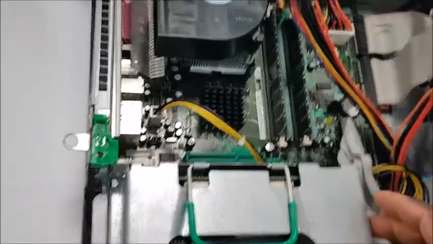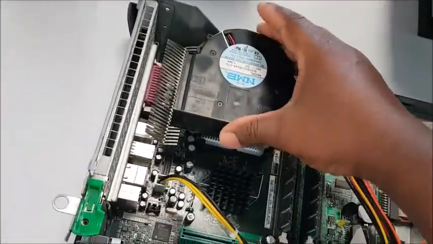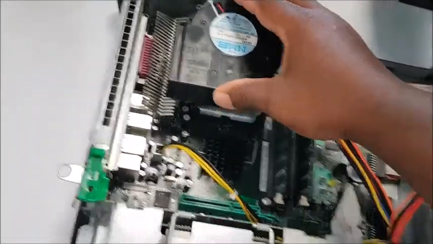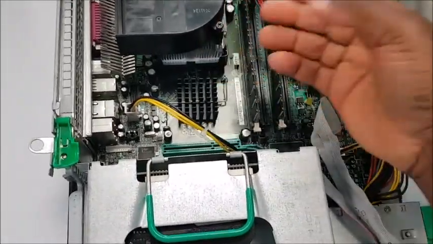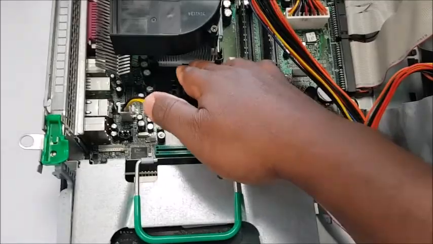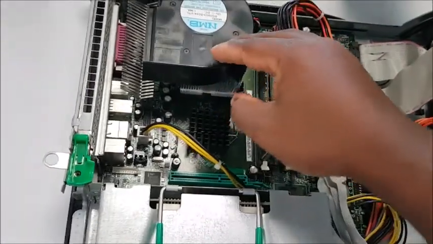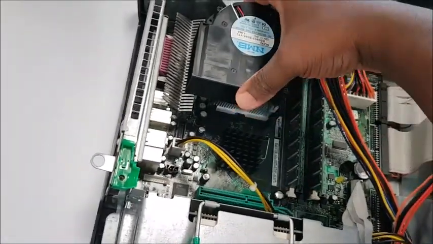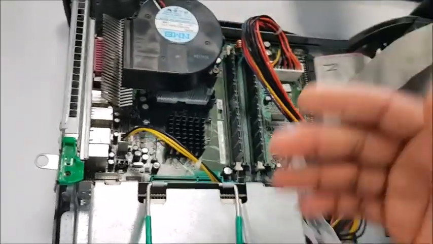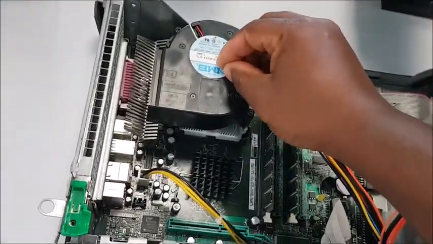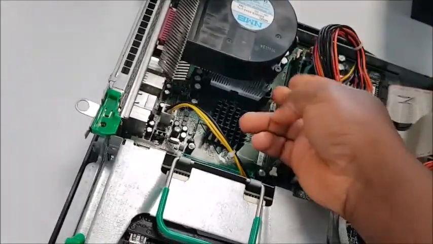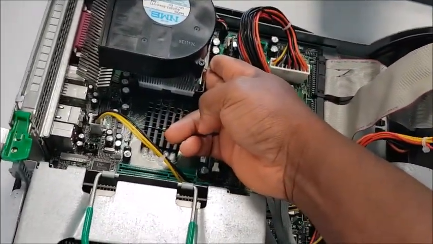Now we're going to see this huge black thing here, which is our heatsink, which connects directly. We could find our processor beneath this. The heatsink acts as a cooling vent for our processor so that it doesn't get too heated. That's the usefulness of the heatsink, and we have our processor just beneath.